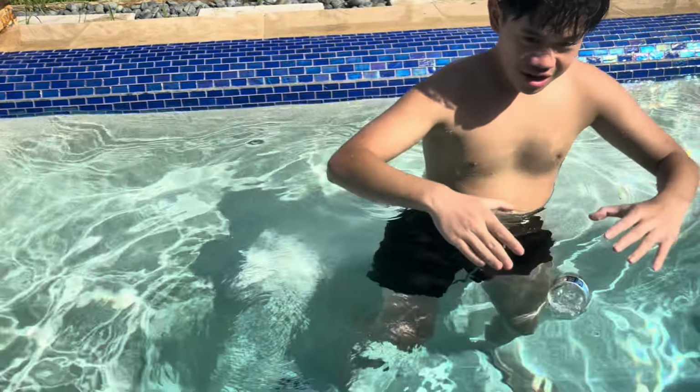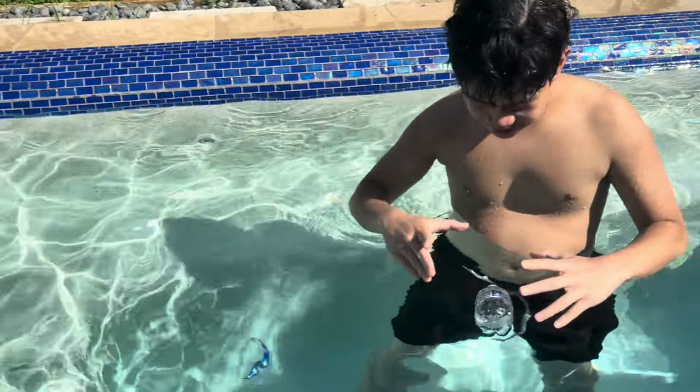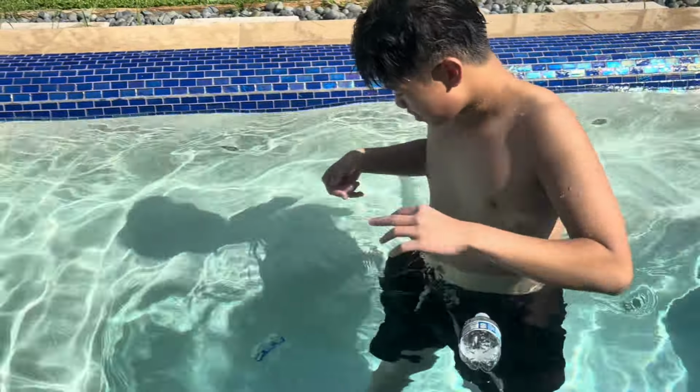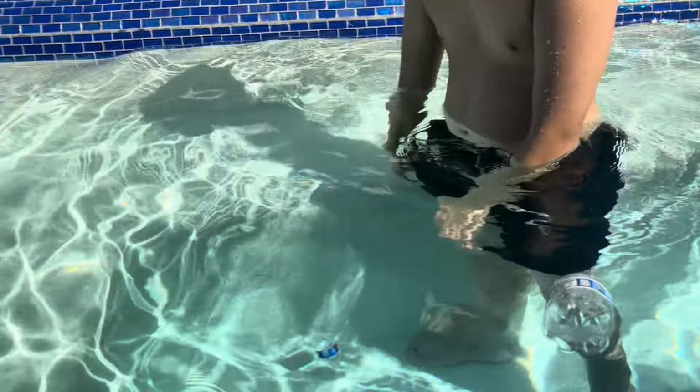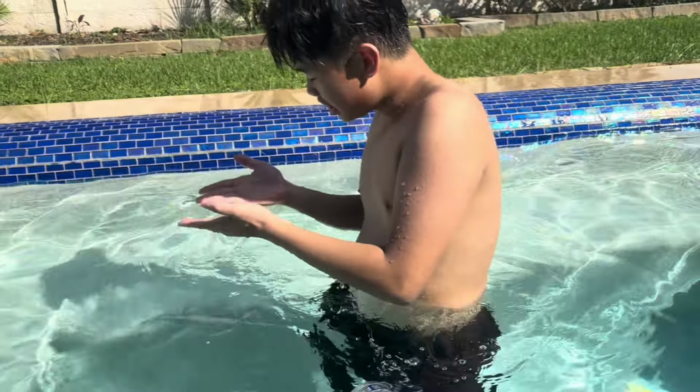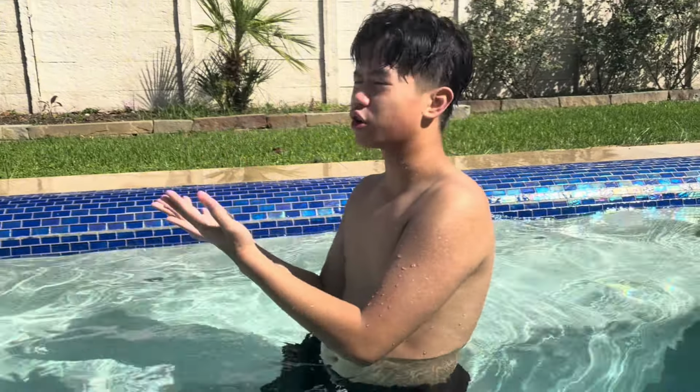As you can see here, the water bottle with less density is floating because it has less density than the water. But if you look down here, it sinks. It sinks because it has the same density as the water, or greater density than the water. That is density.